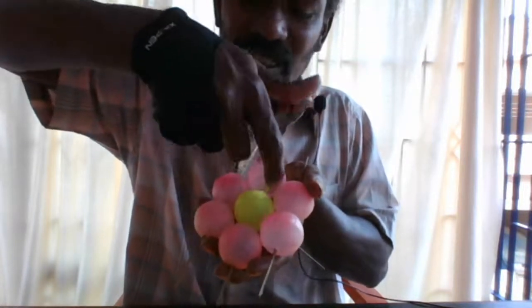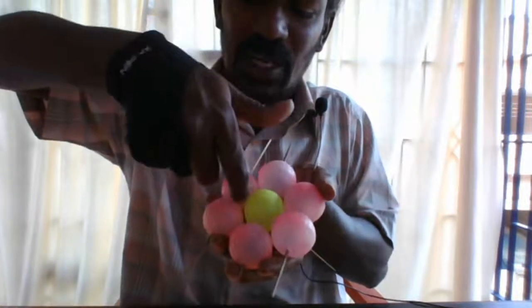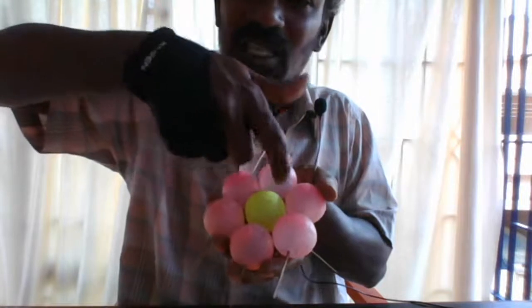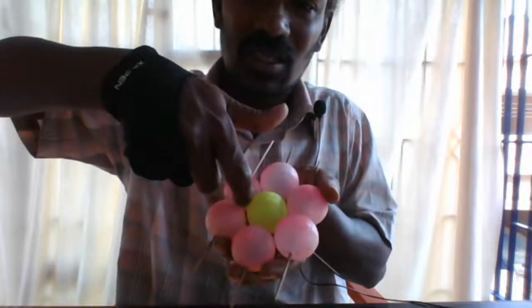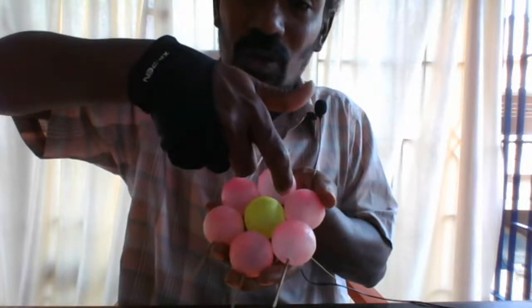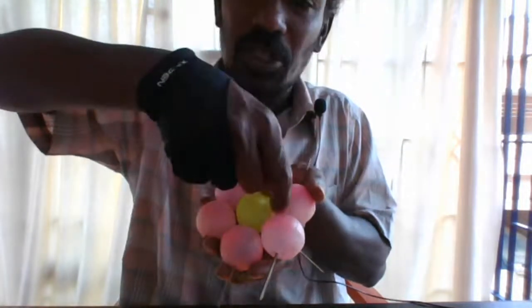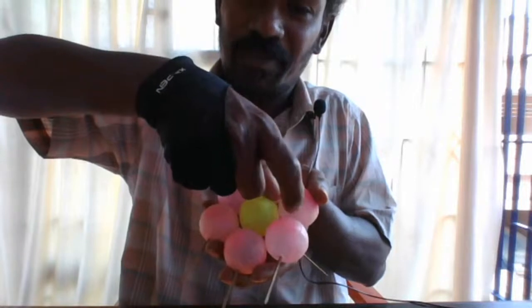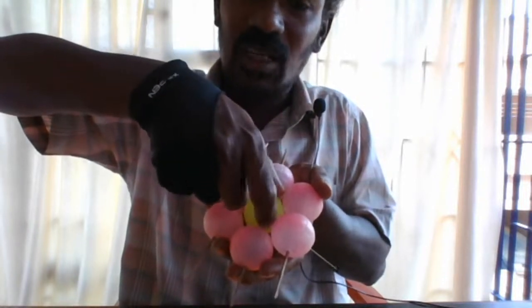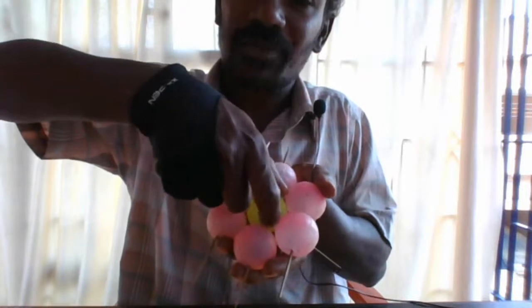So over successive voids we can't place second layer particles. If we place a second layer particle over this void, then the neighboring void should be left. Then over this void only we can keep a second layer particle.